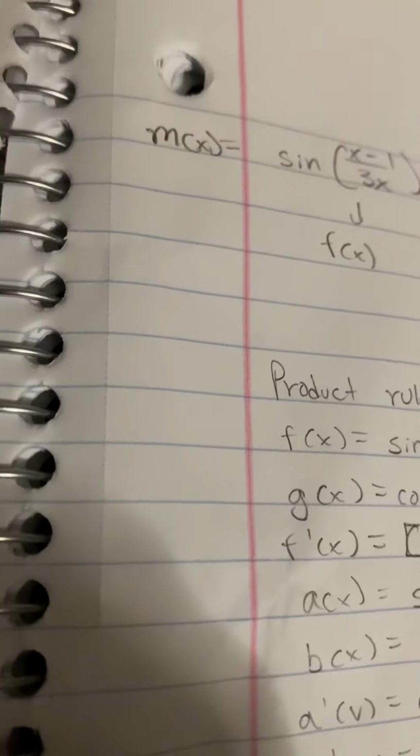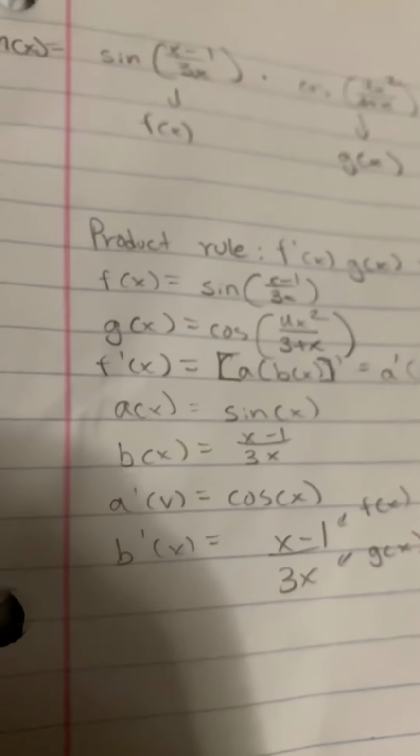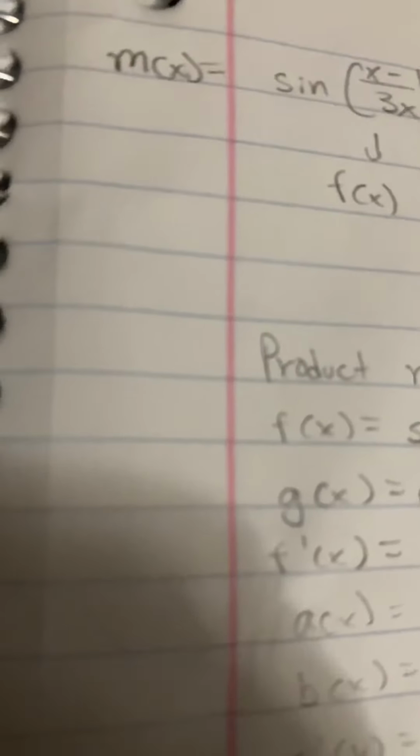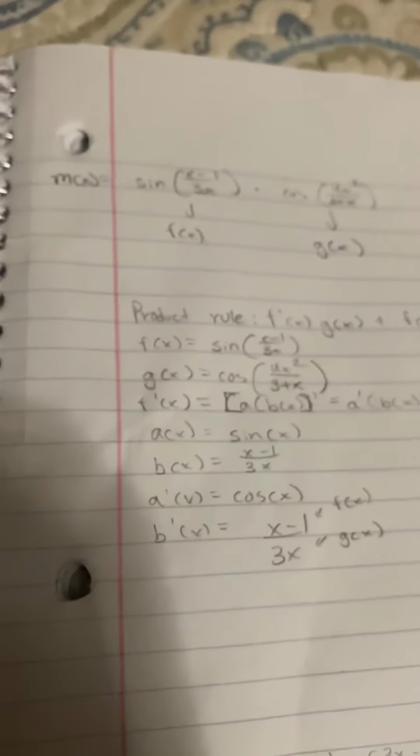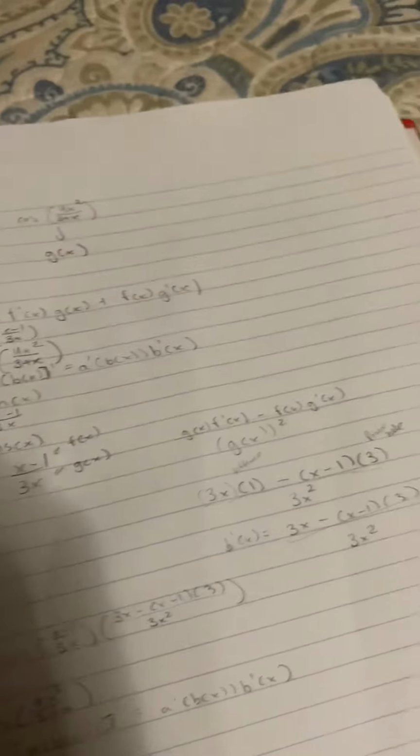It's the output. b of x is the input, x minus 1 over 3x. Now a prime of x, the derivative of sine, is cosine. And for b prime of x, look at this. This is a quotient, so we gotta do the quotient rule. And that is its own thing.